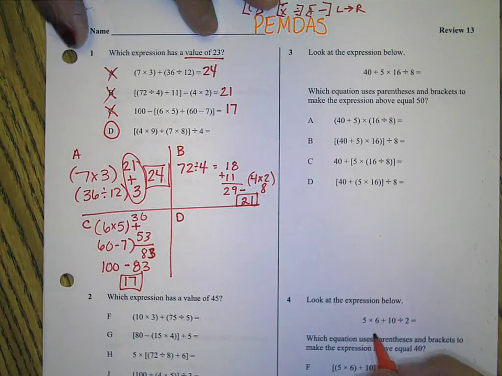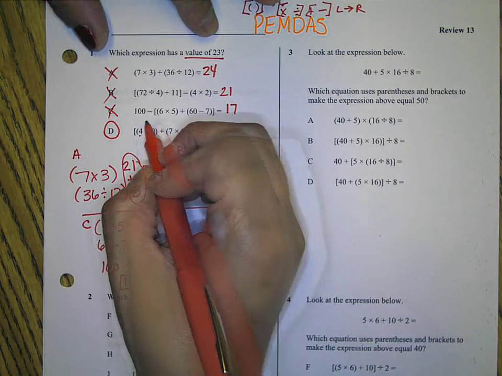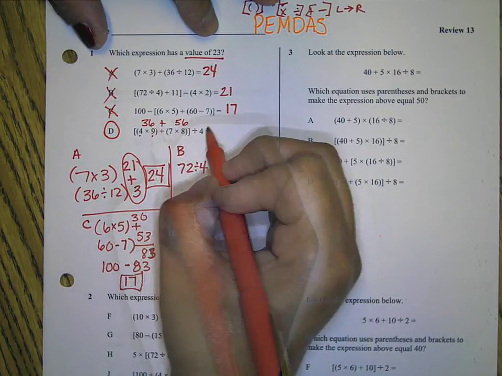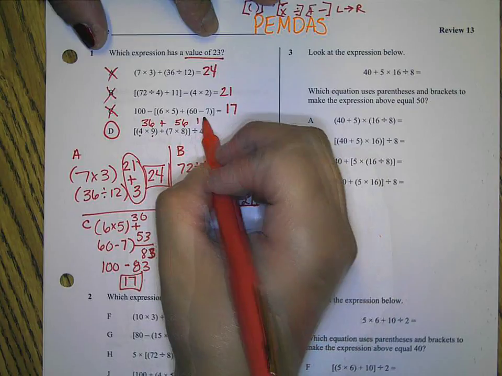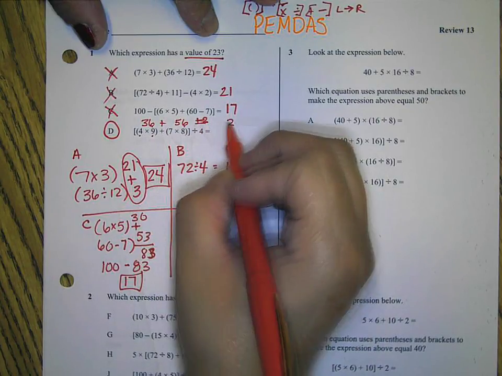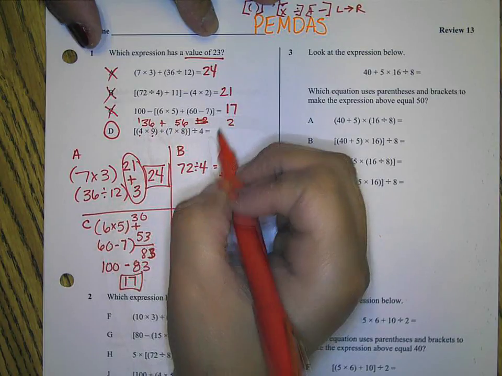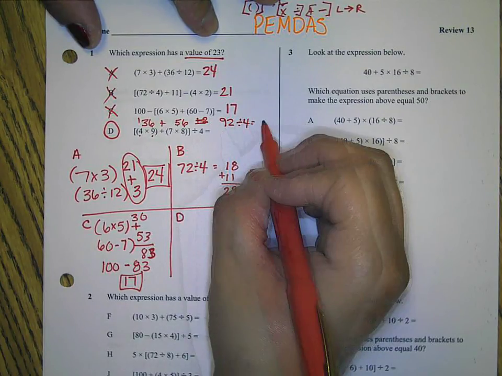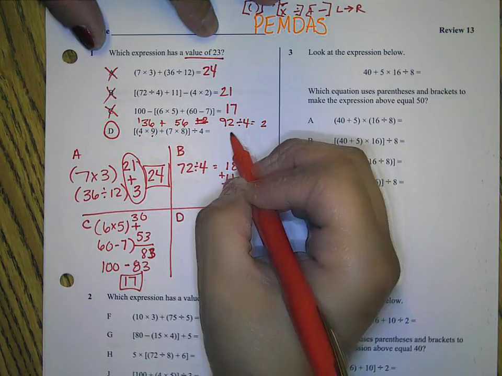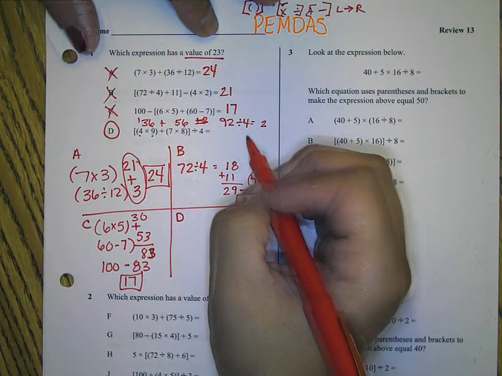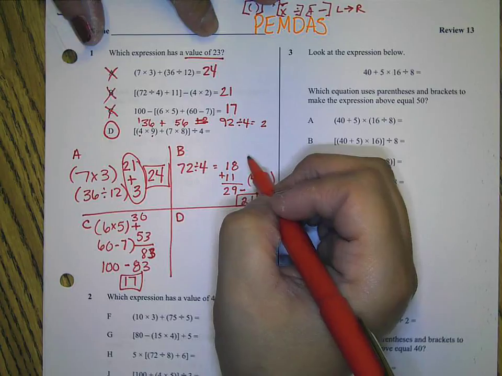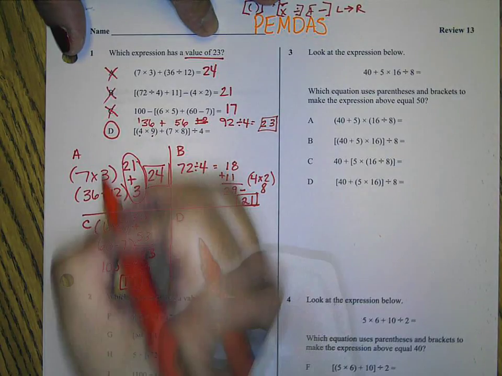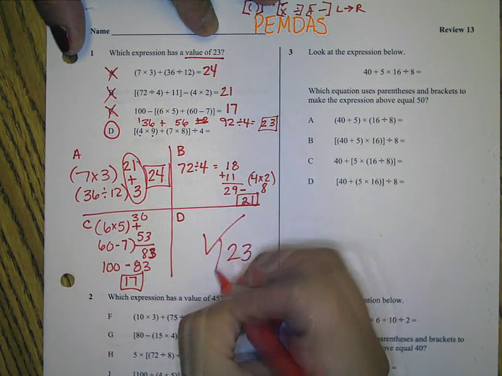I already know D is going to be my answer, so I'm going to do the work here. 4 times 9 is 36. Plus 7 times 8 is 56. I do the math first. 6 plus 6 is 12. 2, carry the 1. 5 plus 3 is 8, plus 1 is 9. 92 divided by 4. 4 goes into 9 2 times. That's 8. 9 minus 8 is 1. Bring down the 2. 12, 4 goes into 12, 3 times, 23. D is my answer.